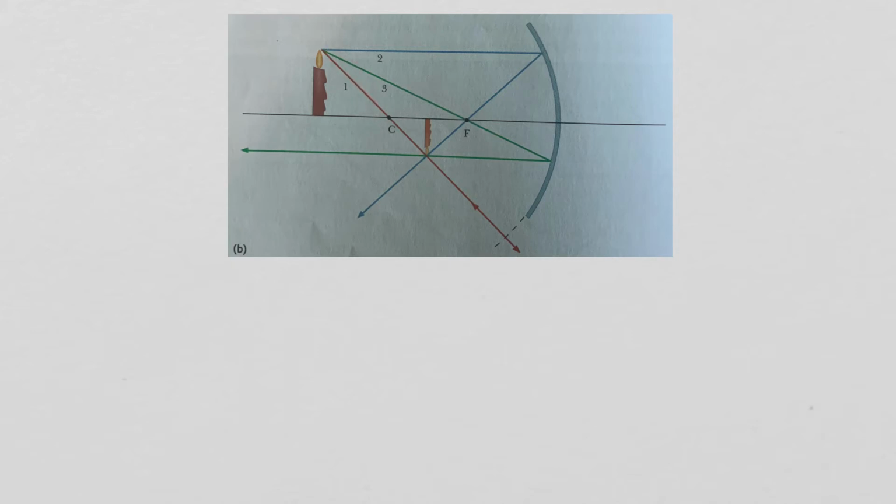Ray number 2 is a ray that travels parallel to the optic axis, and then it reflects from the mirror and passes through the focal point. Ray number 3 is the ray that passes through the focal point. It reflects from the mirror and then travels parallel to the optic axis.